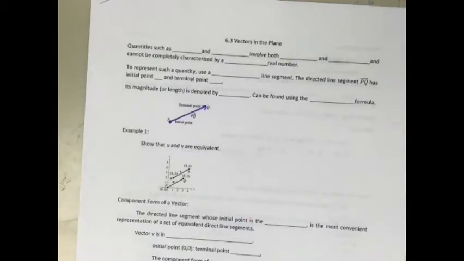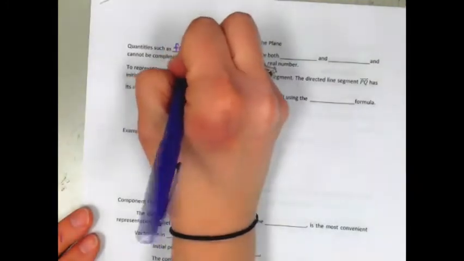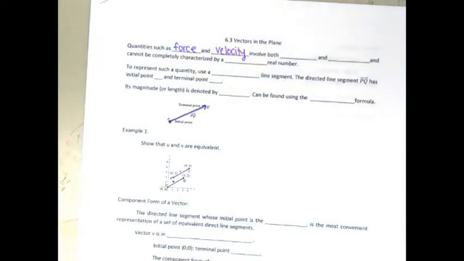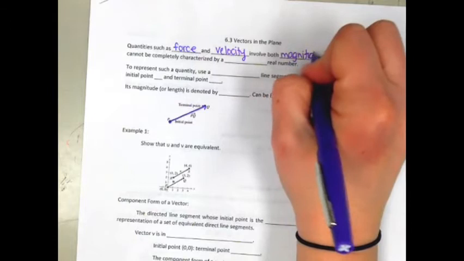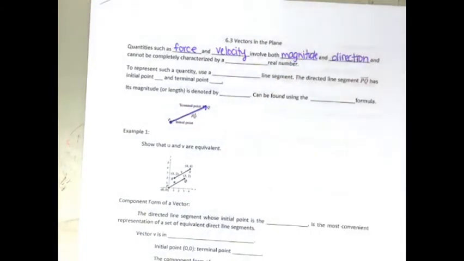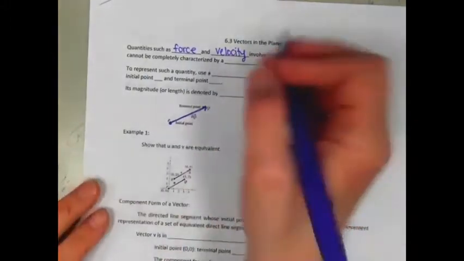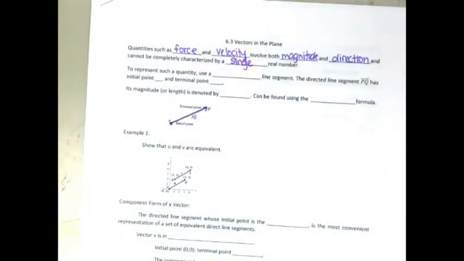Okay. Now, what we do here, quantities such as force and velocity, okay, involve both magnitude and direction. So what we're going to be doing is finding the magnitude of these vectors. We're going to be doing a lot with them, but that's the main thing we're doing today. When you're talking about magnitude, force, velocity, you cannot completely characterize it into a single real number. So that's where these vectors come from.